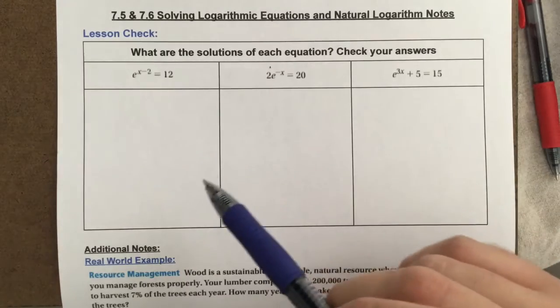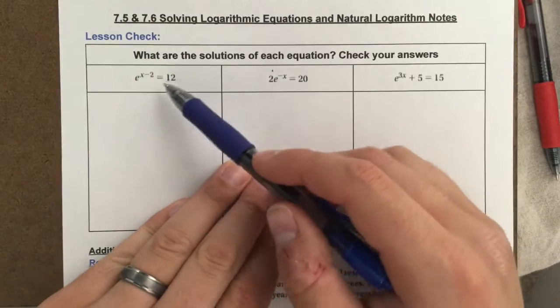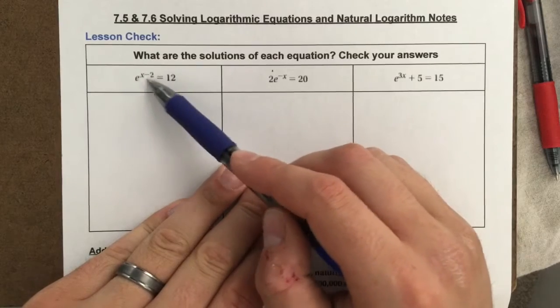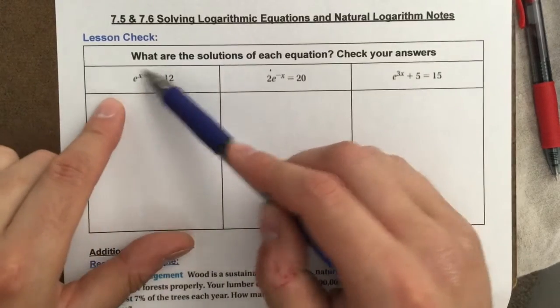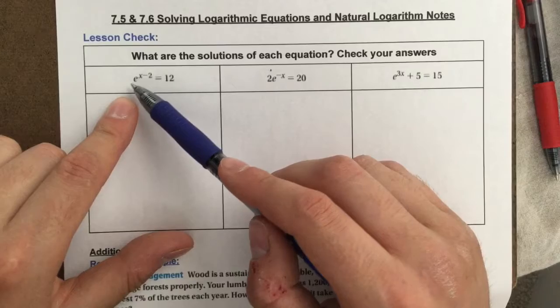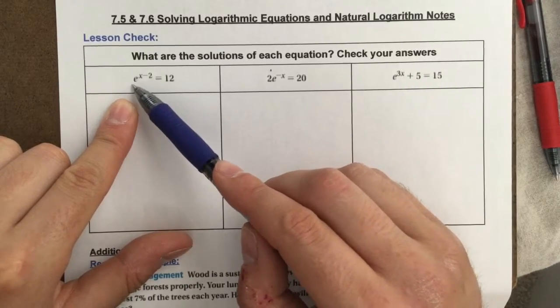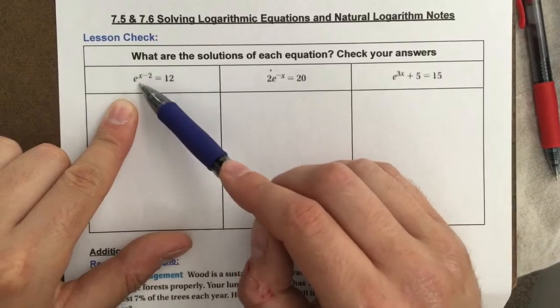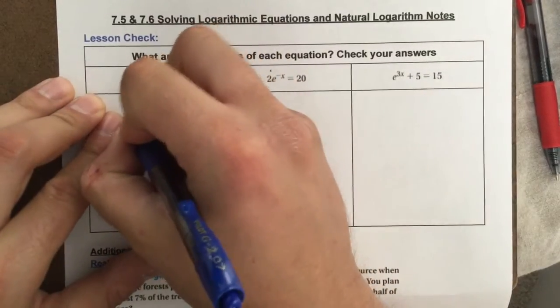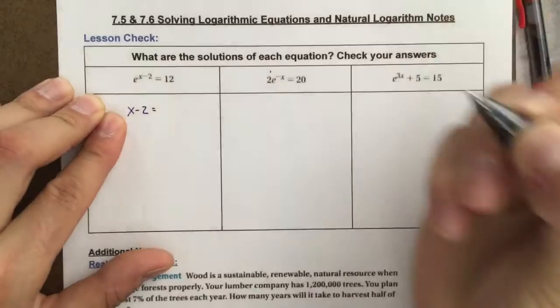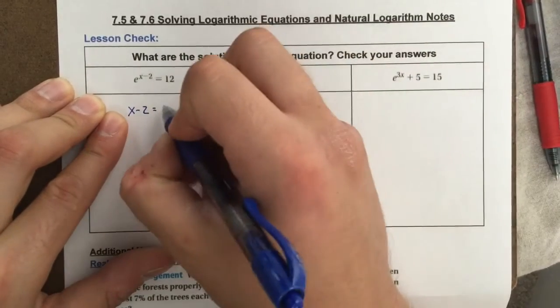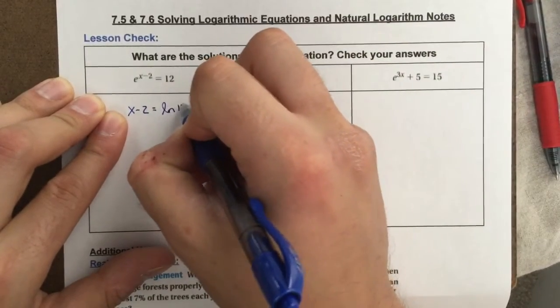Let's try a few problems. What are the solutions of each equation? Again, I'm trying to get this variable by itself. This term is isolated already, which is good. So I'm going to take the natural log of both sides. When I take the natural log base e of this side, that will eliminate our e. We can write x minus 2 equals the natural log of 12, ln 12.